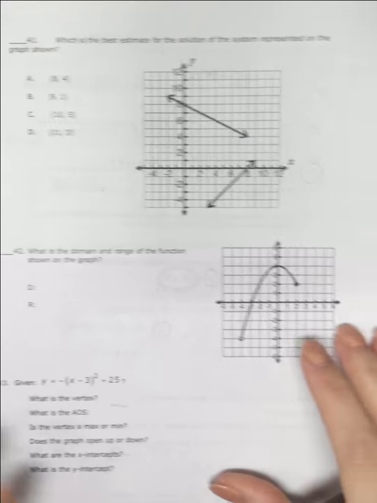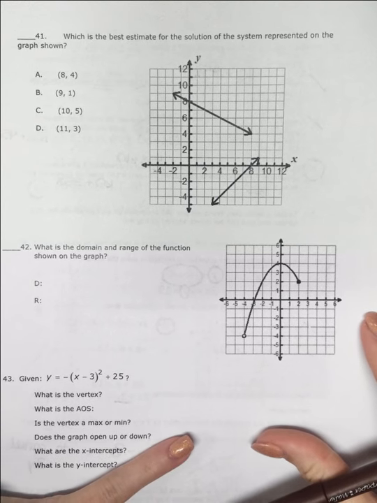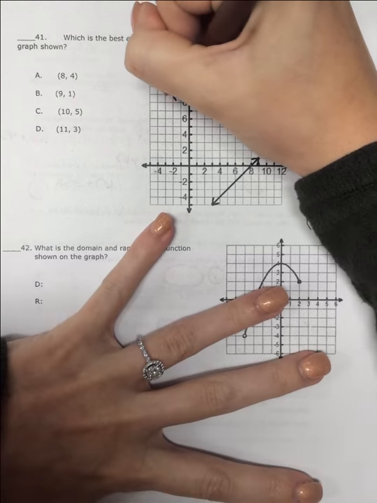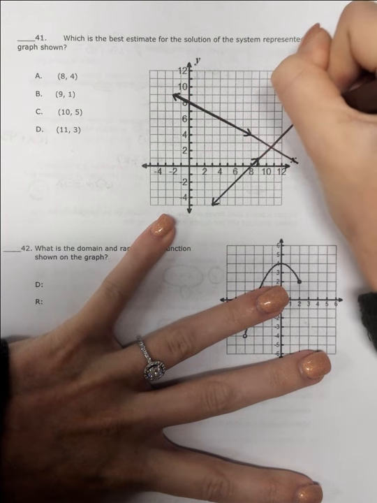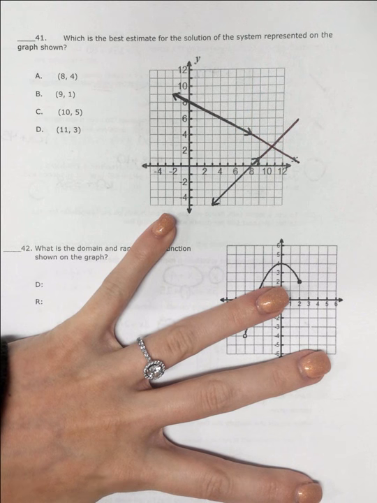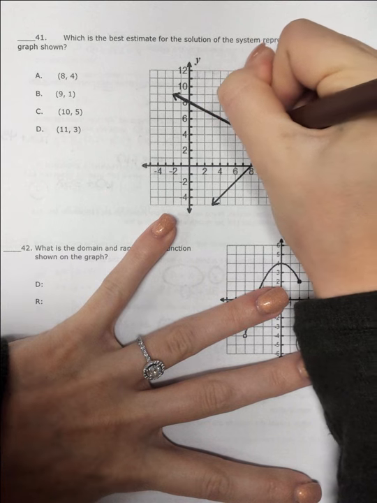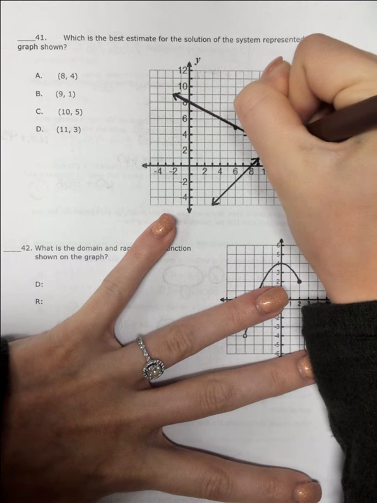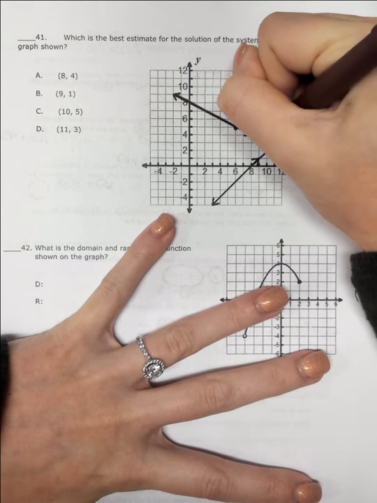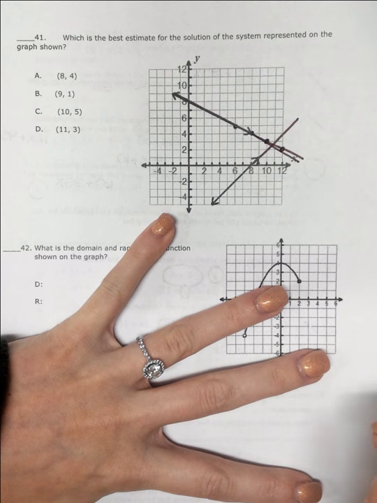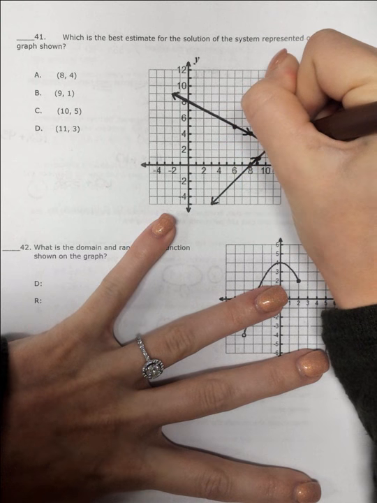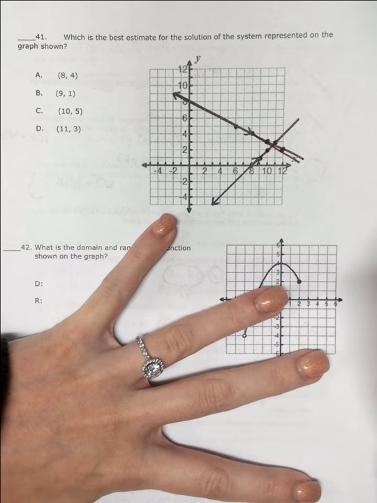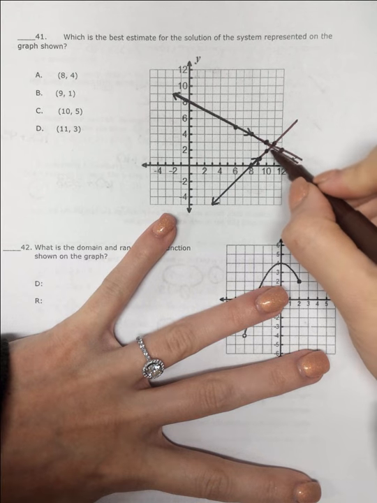Which is the best estimate for the solution of the system represented on the graph shown? As you're just extending these lines. If you wanted to actually calculate your slope, you can, but why make it more difficult on yourself? So here's a point, so I'm going down 1 over 2, down 1 over 2. So I was just a little bit off, but pretty dang close. Here, I'm going up 1 over 1, up 1 over 1. So they don't exactly intersect, but it's somewhere around in here.